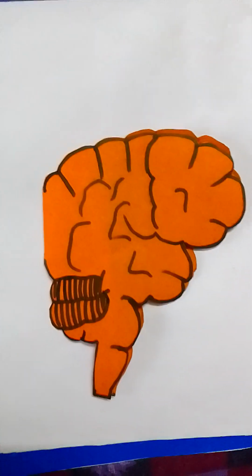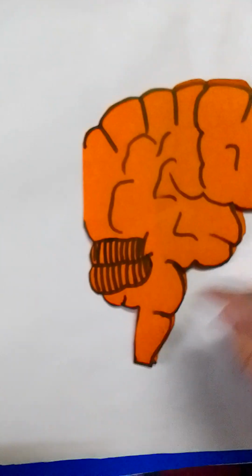Meningitis. This is the structure of the brain.